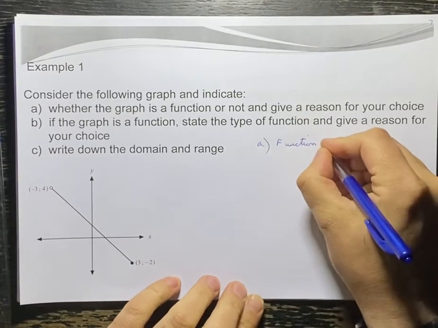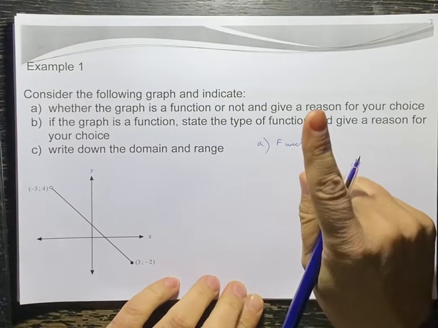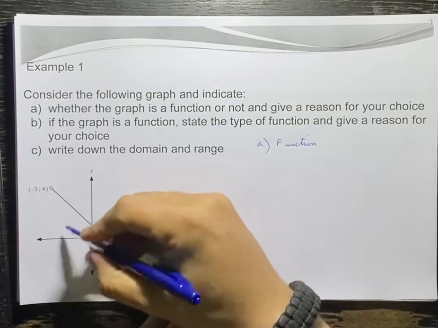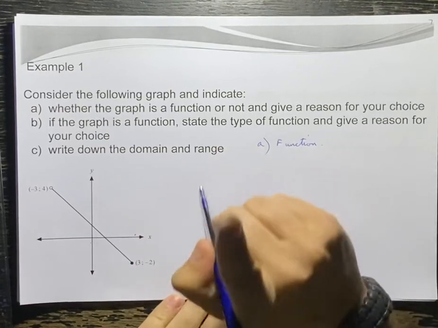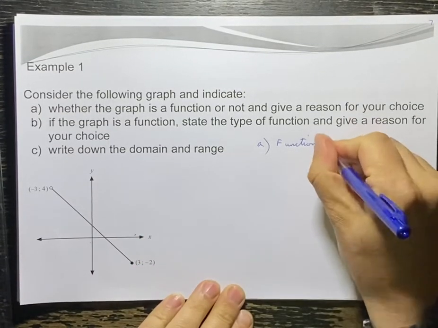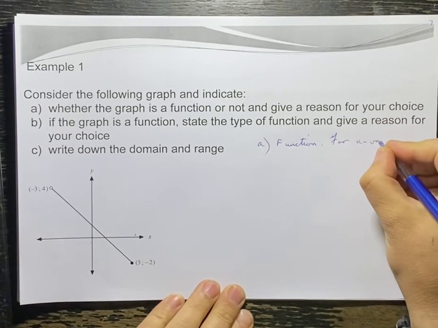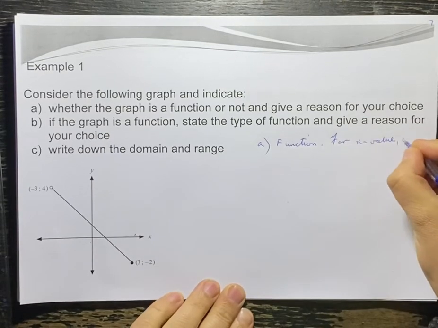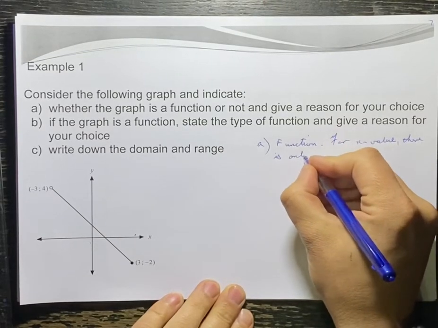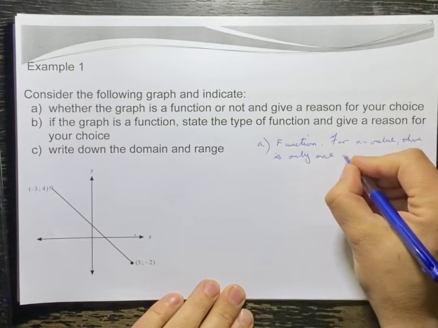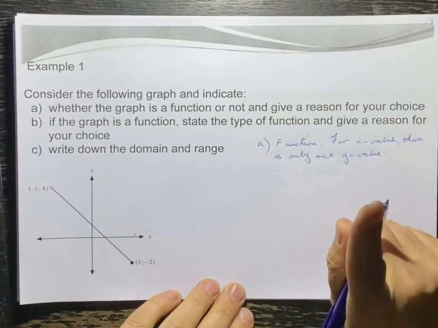My reason for this is every element of the domain is associated with one and only one element of the range. Now, let me repeat that. For every x value that I'm choosing here, I'm only getting one y value, okay? So we can say here, for every x value, there is only one y value. Okay, that is important. It has to be one y value.